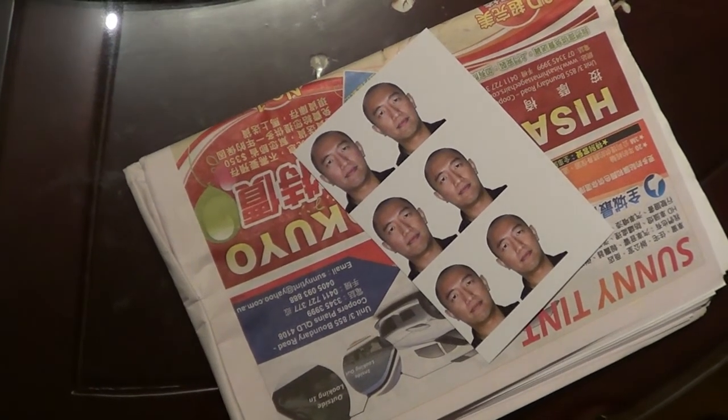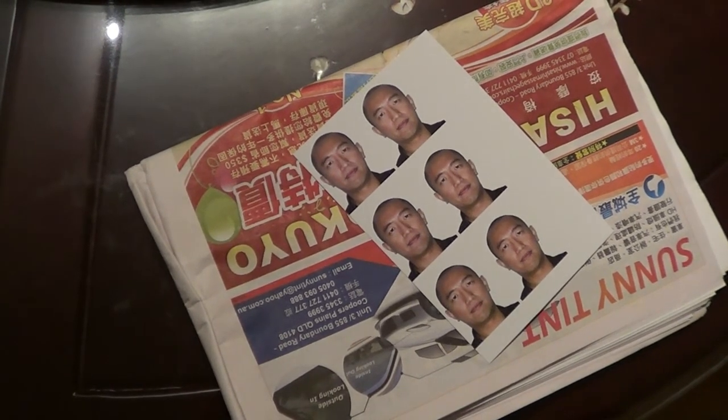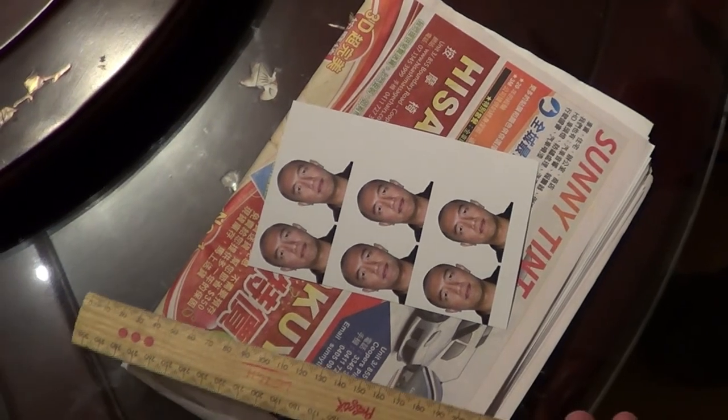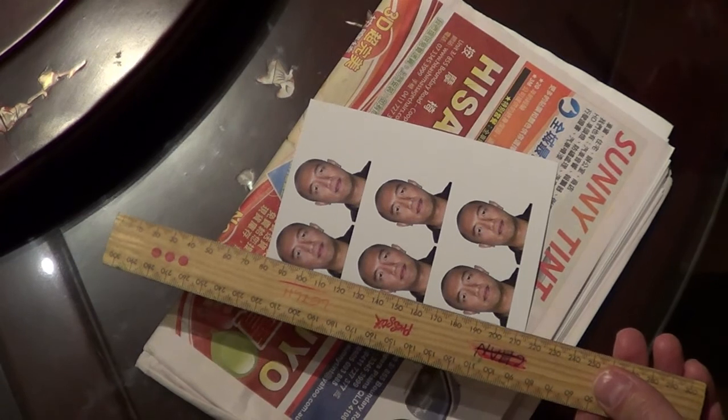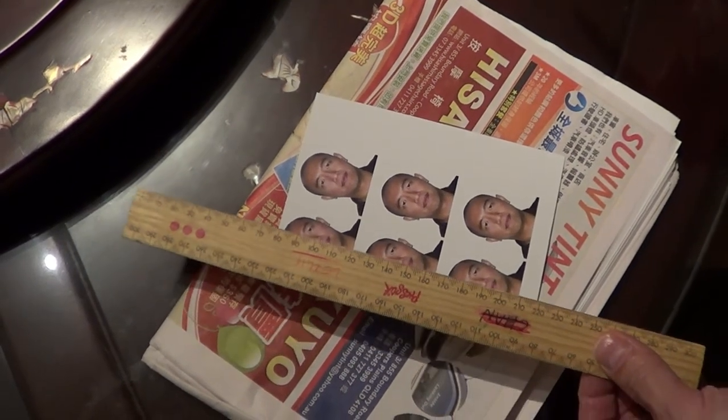Okay, the last step after the photos have come out, we're now gonna cut it up. Make sure you also put it on top of some newspapers so it doesn't cut through the surface.